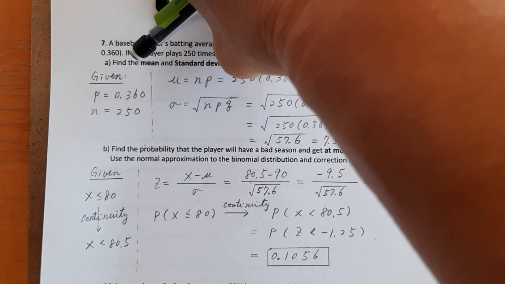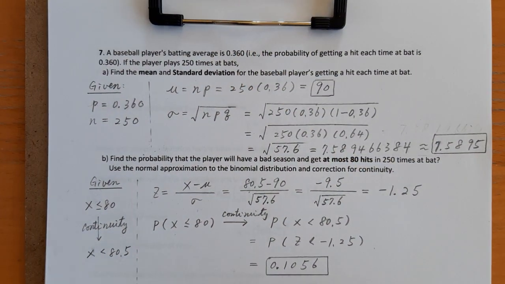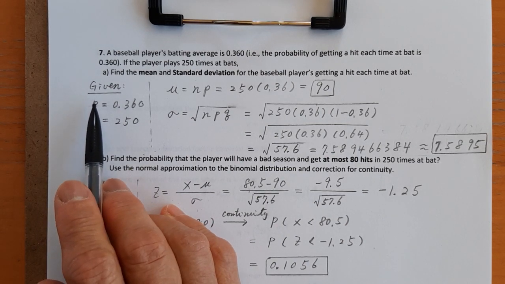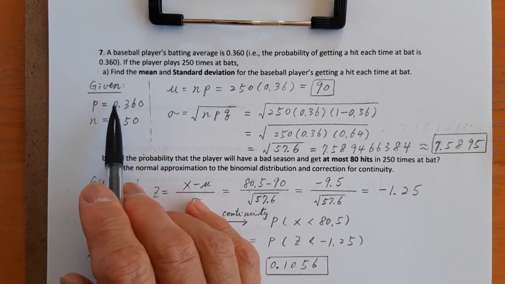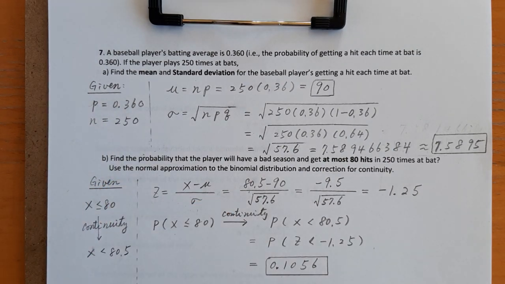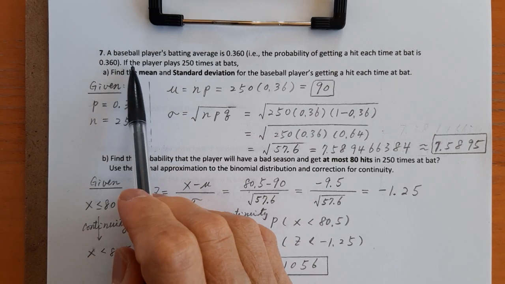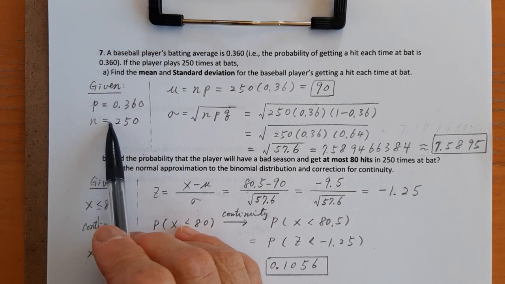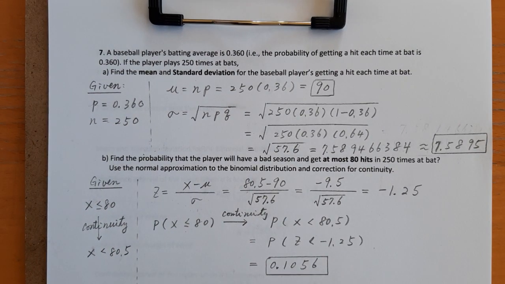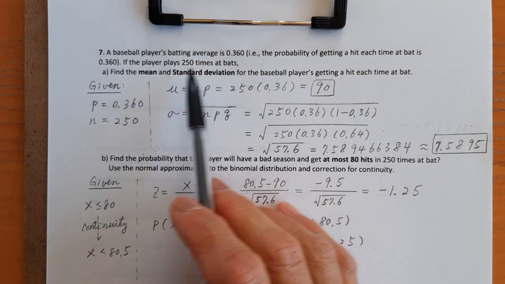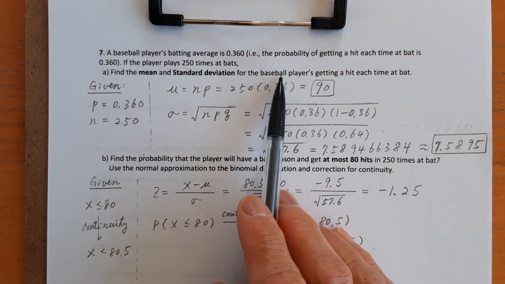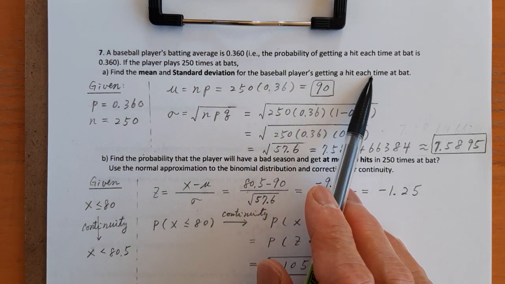The batting average is 36%, which is a proportion. We call it a proportion. Probability p equals 0.360. And if the player played 250 times, so n equals 250. That's the given condition. Find the mean and standard deviation for the baseball player getting a hit each time at bat.